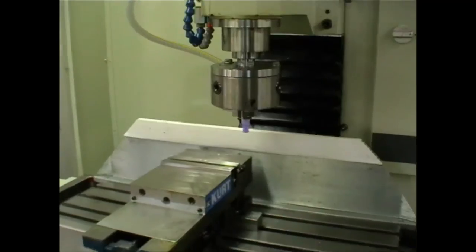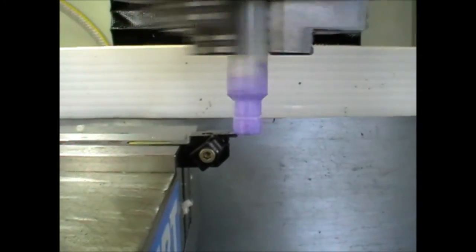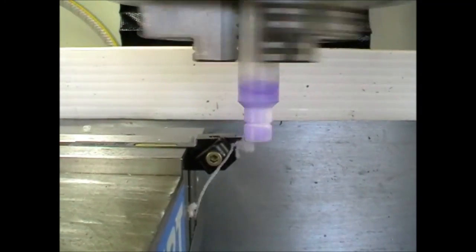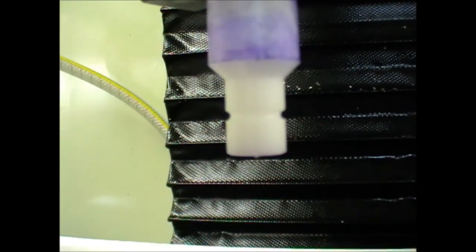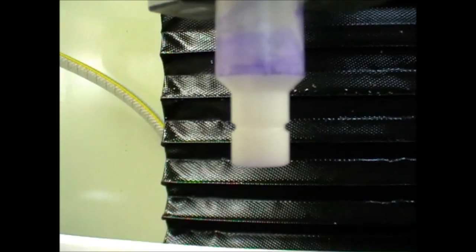Let's just run that now. Cutting a radius, cutting a straight portion, and cutting a tapered portion. So we have a radius groove, chamfers or angle portions, and plane diameters.